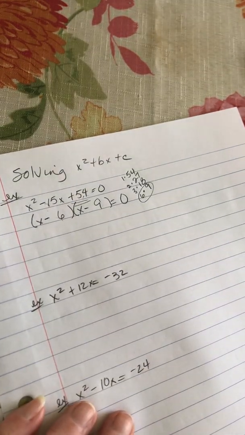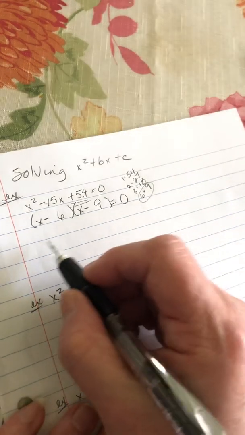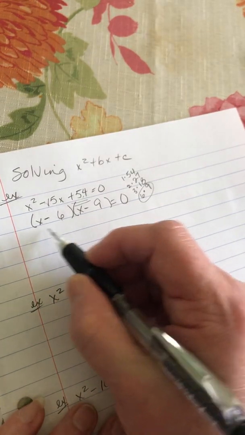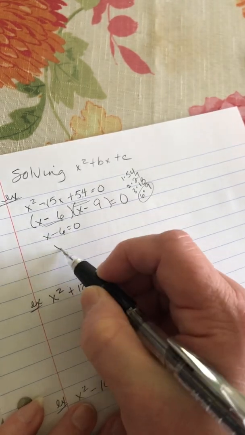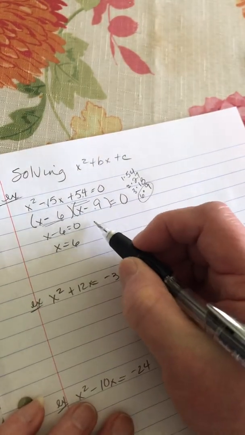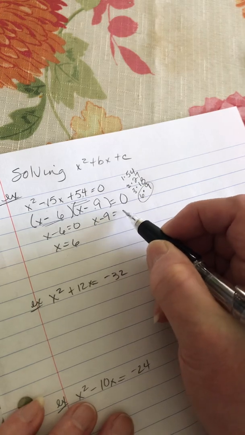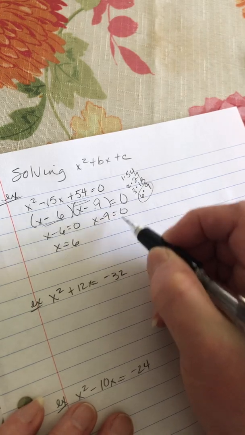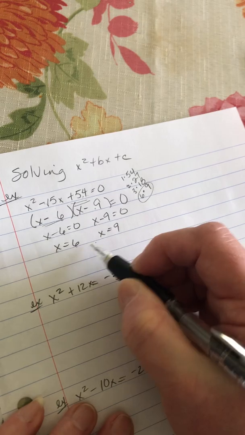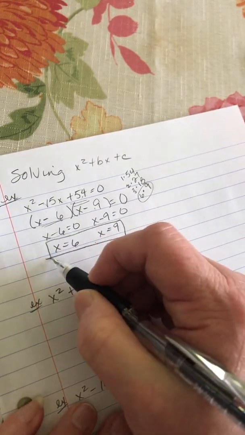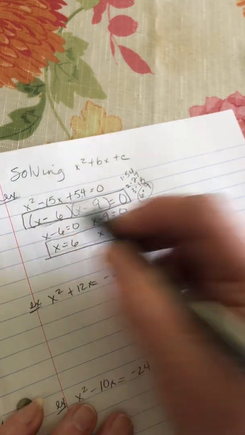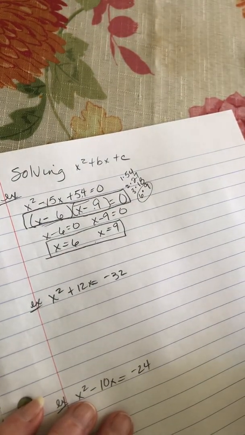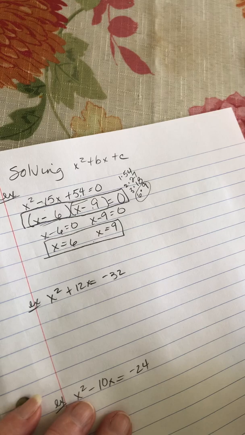Okay, now it equals 0. I'm solving. You probably can look at this and say, oh, what's going to make that equal to 0? X has to equal 6. What's going to make that equal to 0? X equals 9. So I've got 2 answers. This is part of your answer. Okay? 2 parts, factored and solutions.